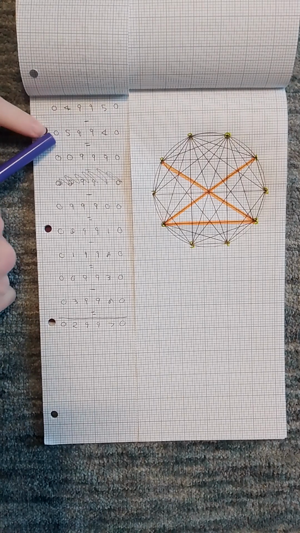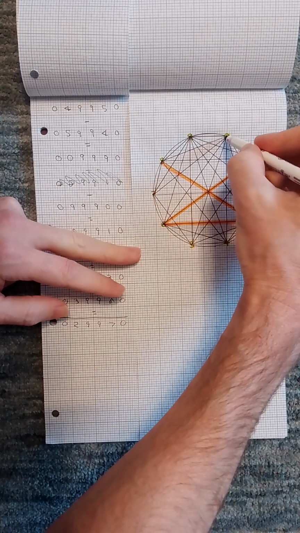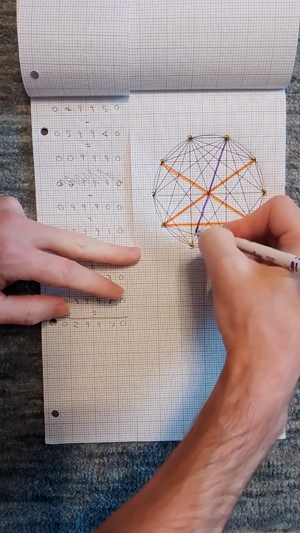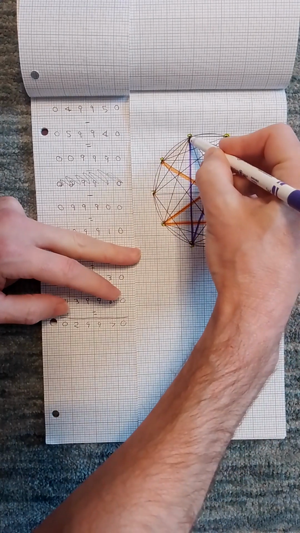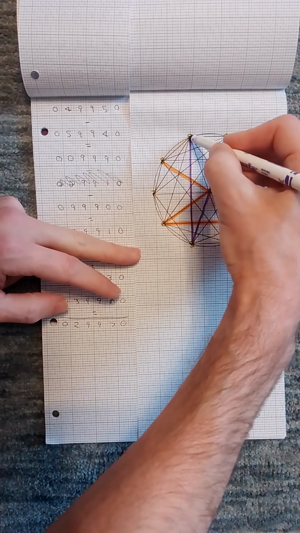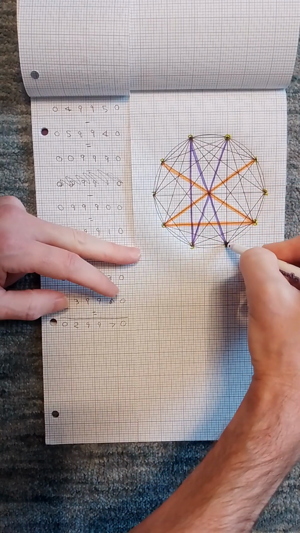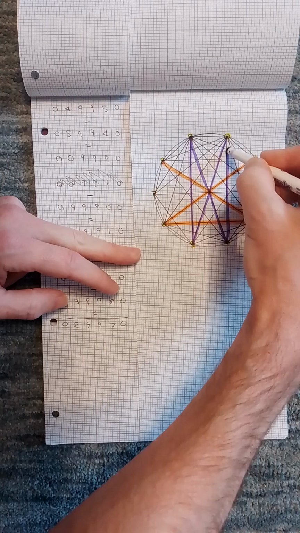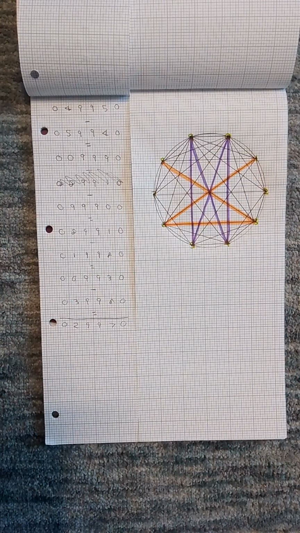Right. 059. 9 to the 9, 9 to the 4, 4 to the 0, and 0 to 0. And you'll find that all of these, obviously they're going to look slightly different, but they're all going to be symmetrical, which is really nice for this number.